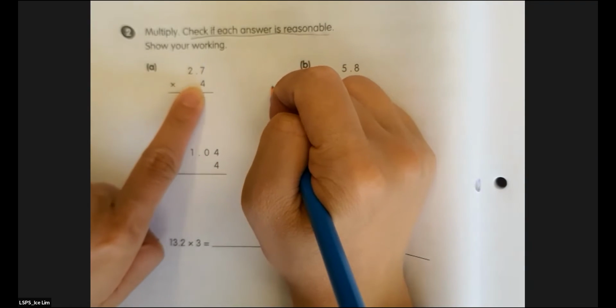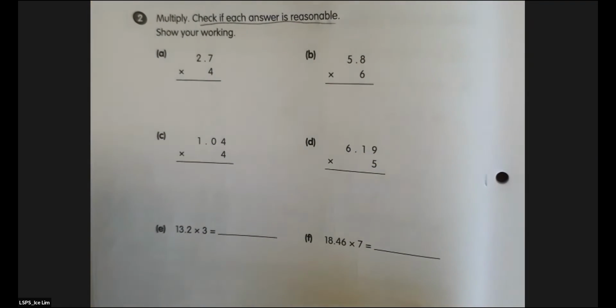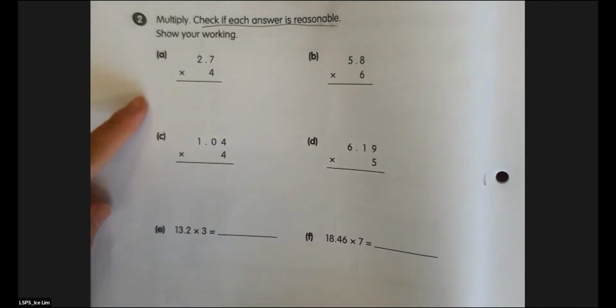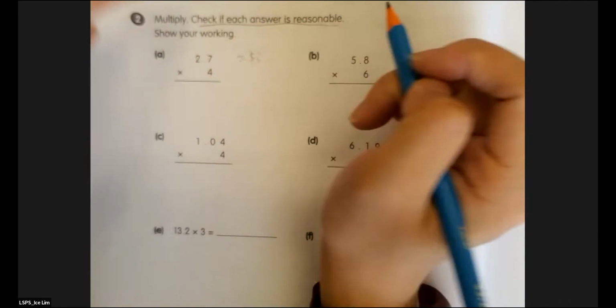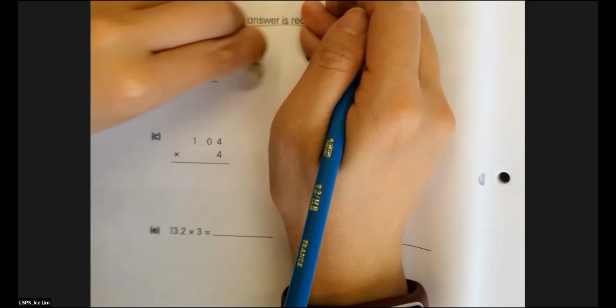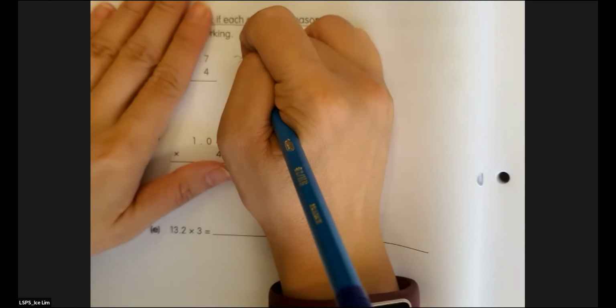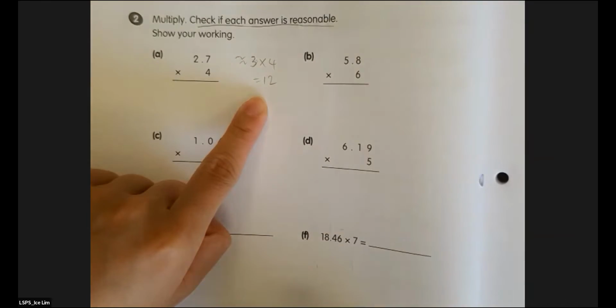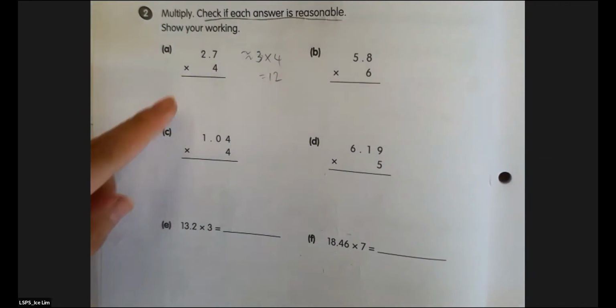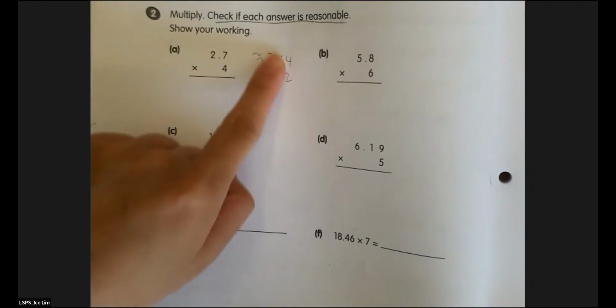So I know 2.7, like $2.70, is about $3, like this. So it's about 3 times 4. So the answer should be about 12. Okay, so this is the checking step.